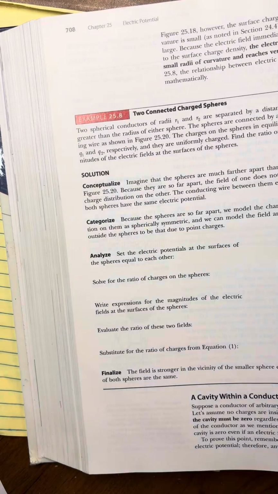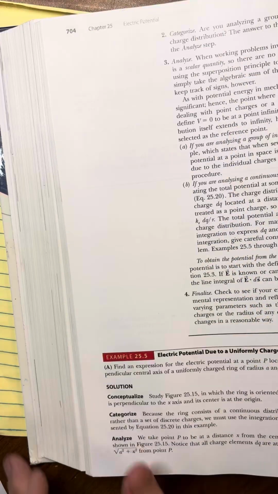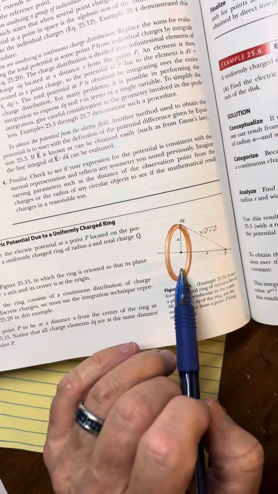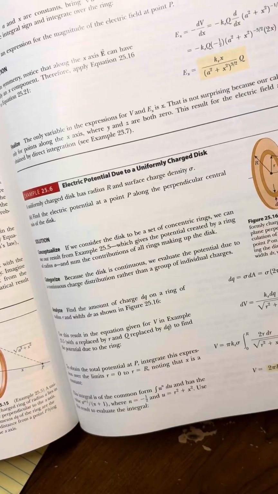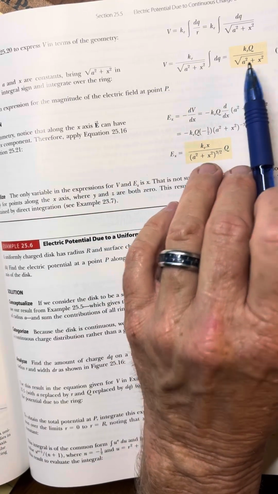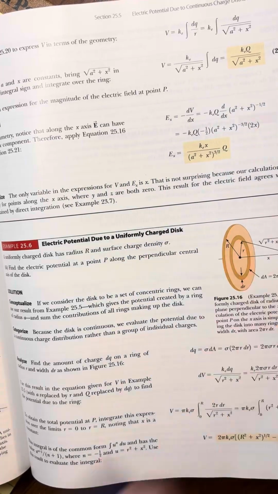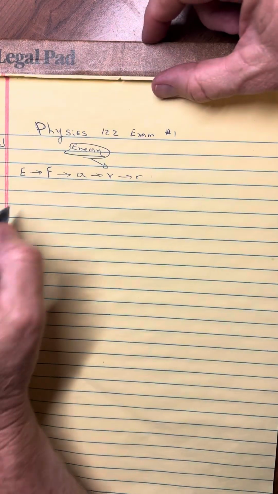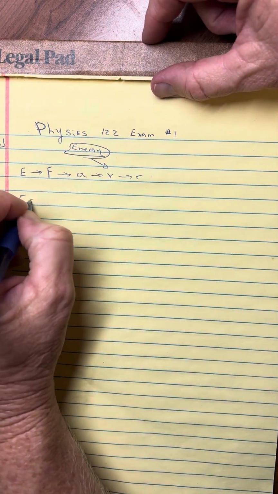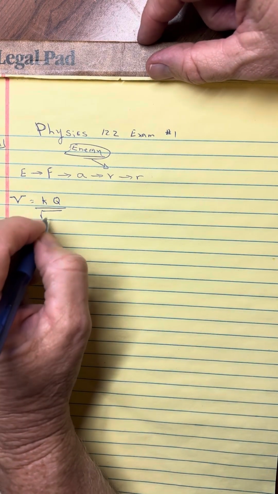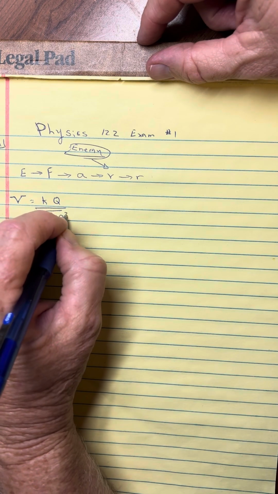Now, one of the things that we could either rederive or come back to is we did a lot with the ring. And so here is example number 5, where we have the ring, and of course we worked out the potential from a ring. And that's really where I want to get started here. I would start this problem by saying, okay, what is the potential from a ring? And I would just look at that problem and go kQ over the square root of x squared plus a squared.